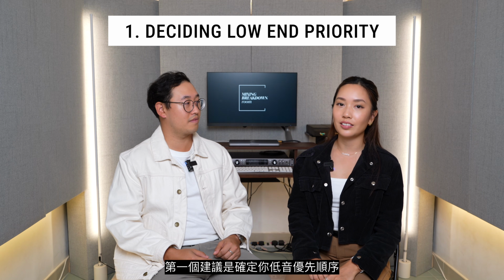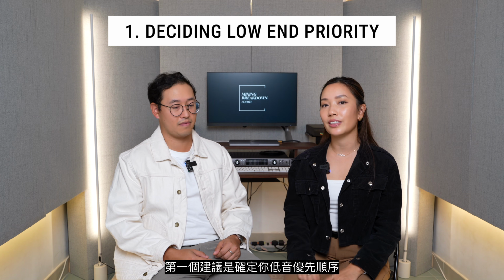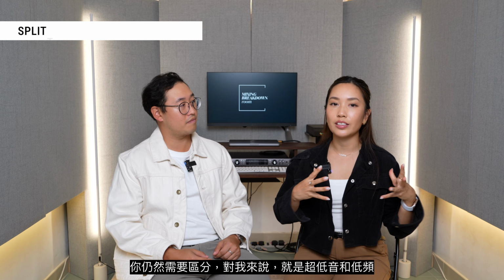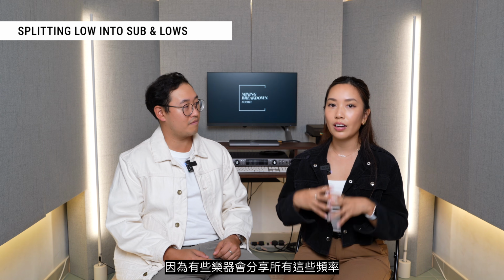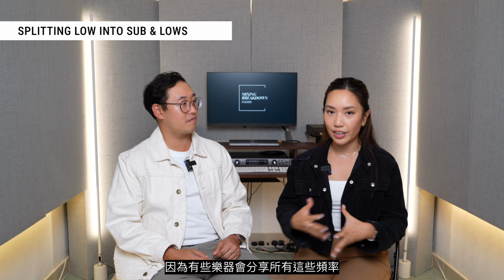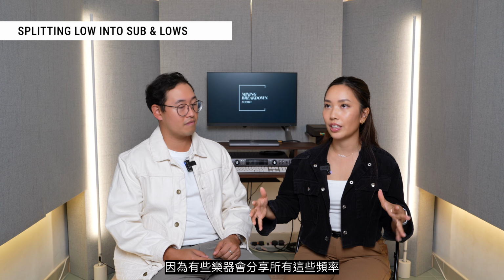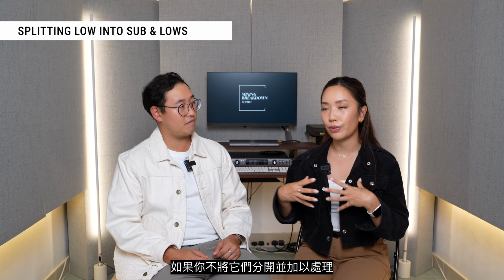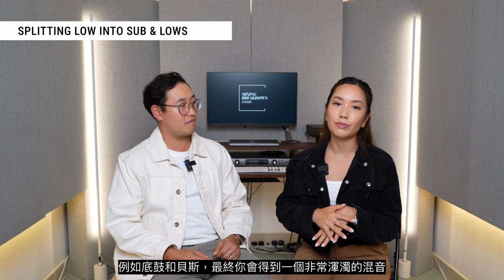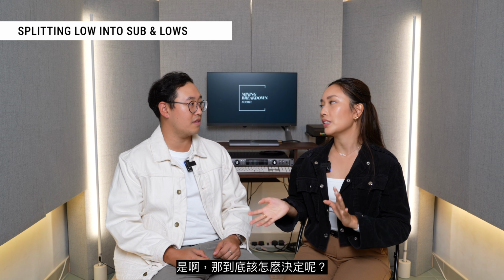Tip number 1 is deciding your low end priority. What I mean by low end priority is within the low end, you still need to separate, for me, it's sub and lows, because there will be instruments that share all of these frequencies, and if you don't separate and manage them, for example, kick and bass, you end up with a very muddy mix. Yeah, how do you decide actually?